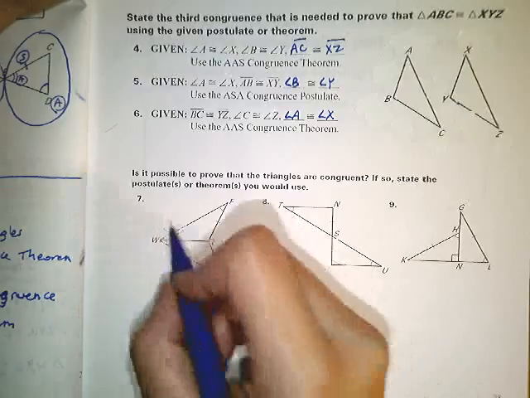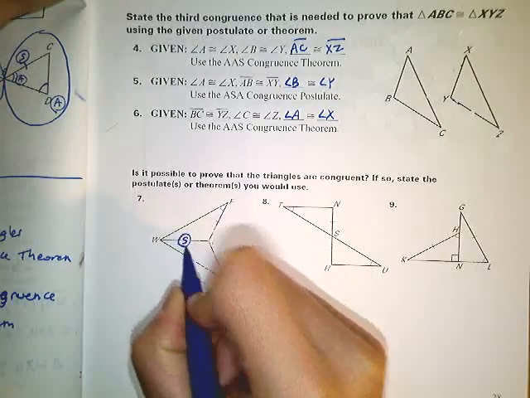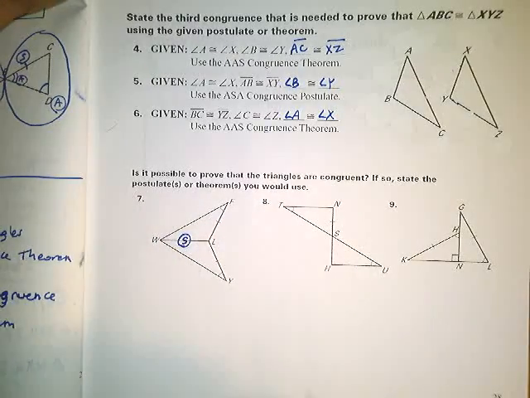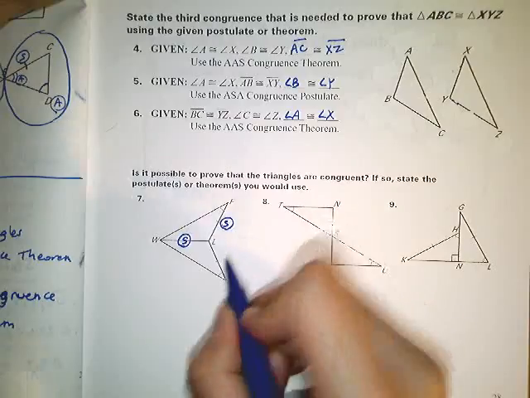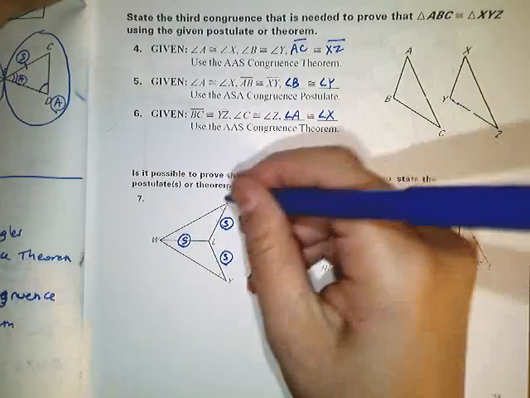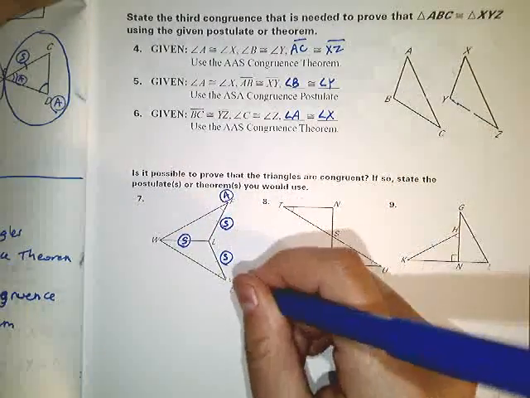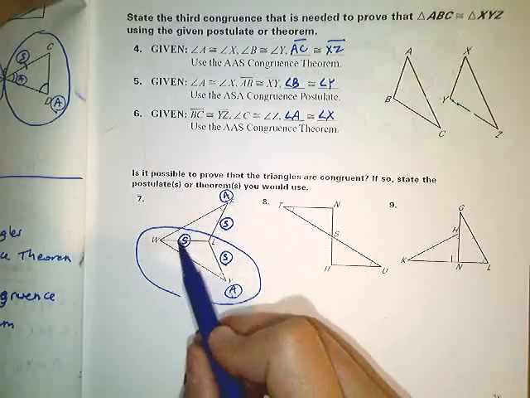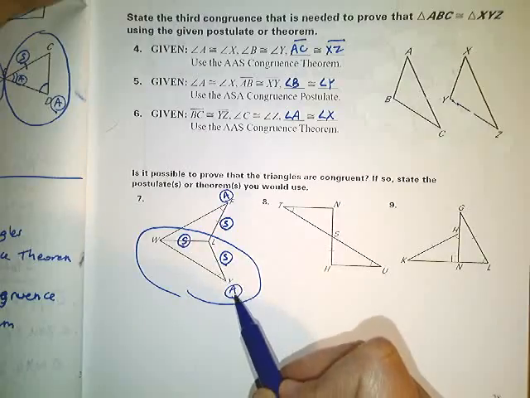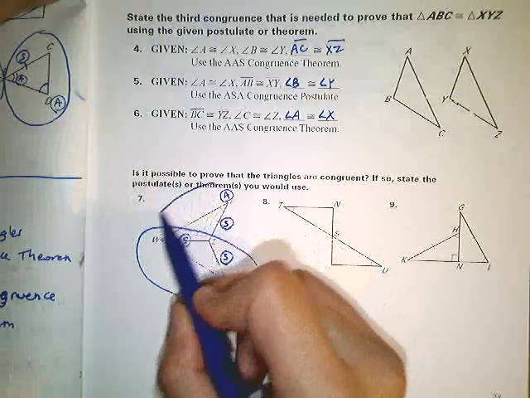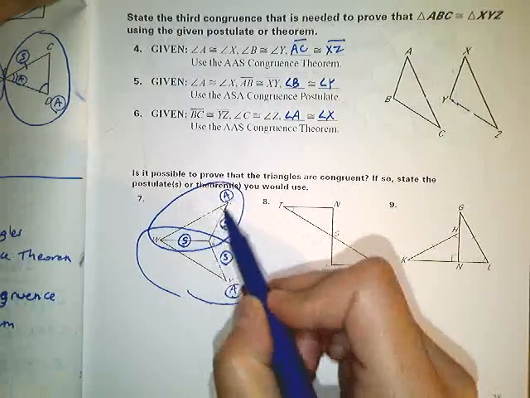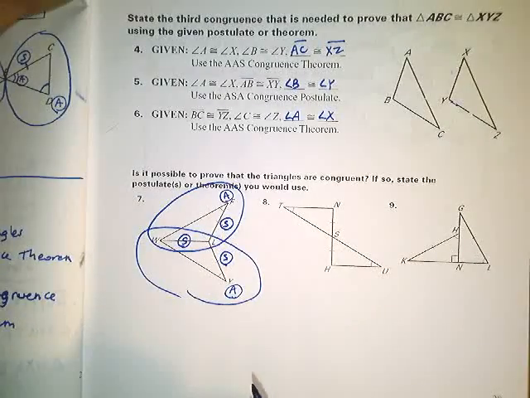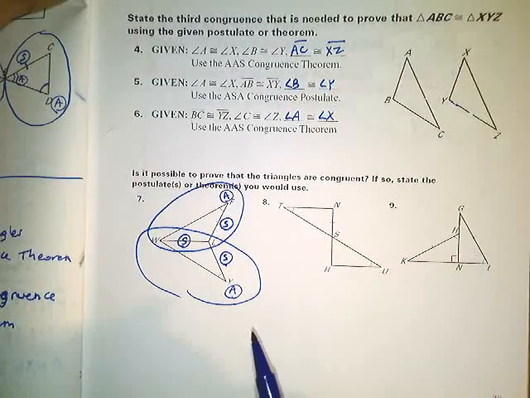Well, I see a pair of sides that matches here because WL will be congruent with itself. I see a pair of sides that matches here and here, and I see an angle matching with an angle. So in the bottom triangle, I have 2 sides and then an angle that's not in between. Same thing for the top triangle. I have 2 sides and an angle that's not in between. It turns out there is no such theorem.